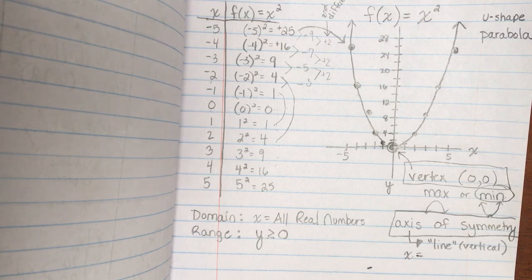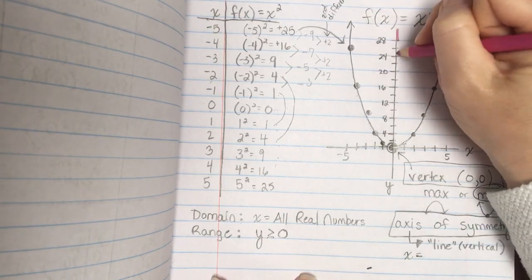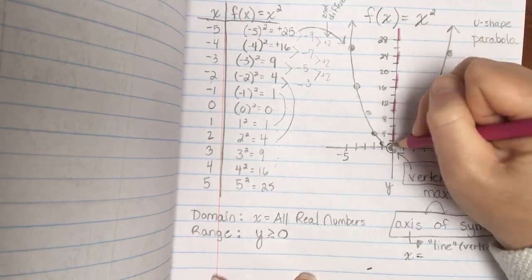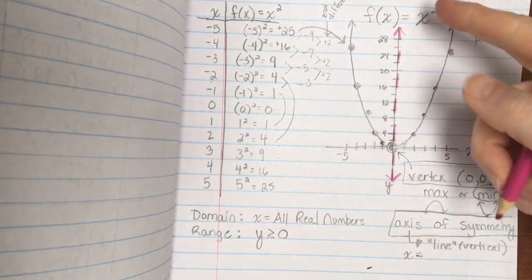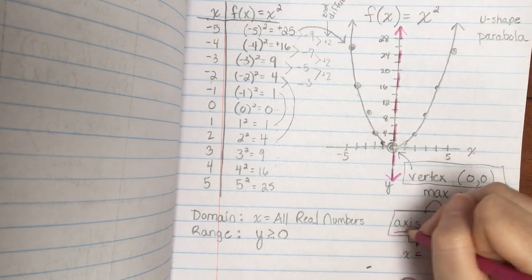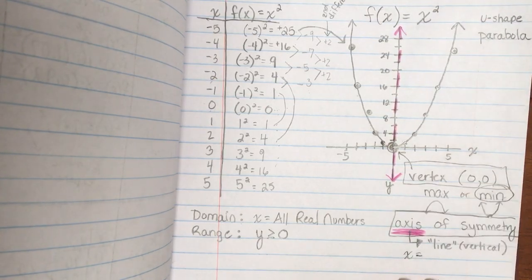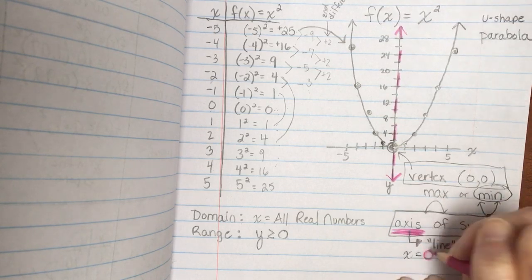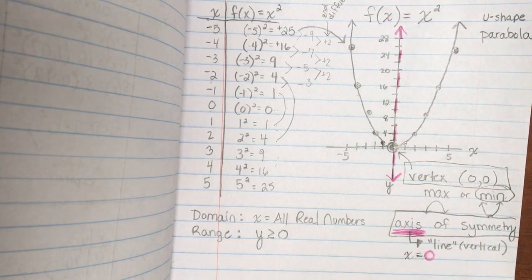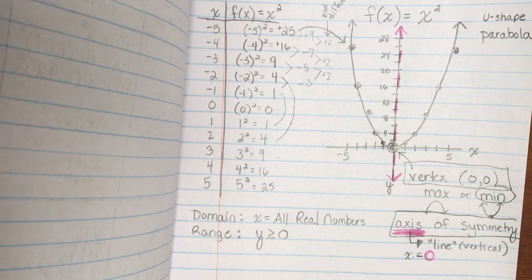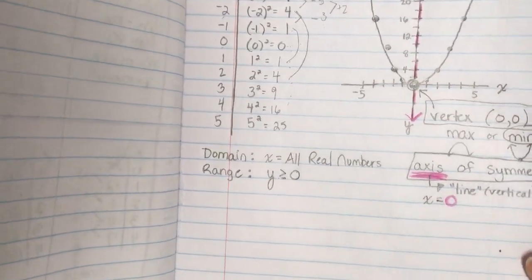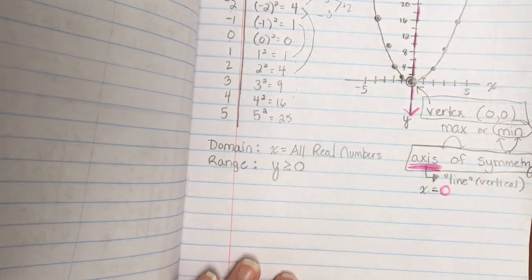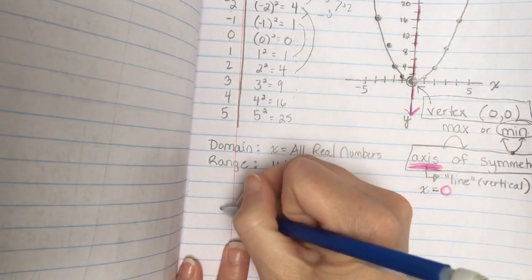So a vertical line in this graph that we're talking about is right here. And since it's not really part of the function itself, it's like an invisible line, we have it dashed. So your axis of symmetry is x equals 0. Okay, now we have two other newer characteristics we want to chat about, and that's called increasing and decreasing intervals.